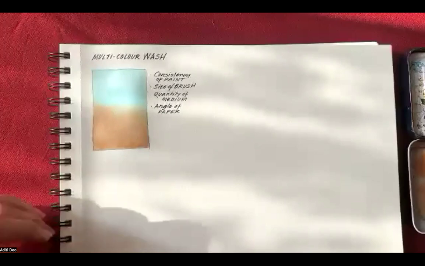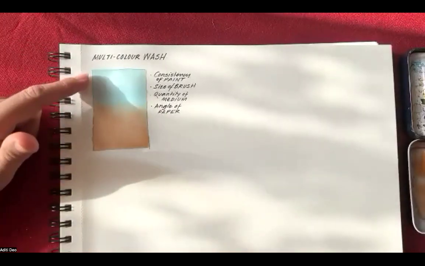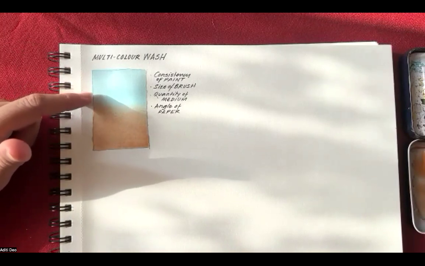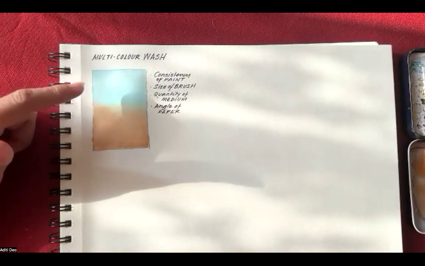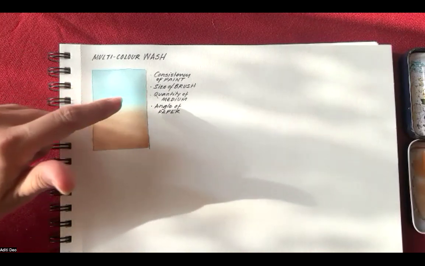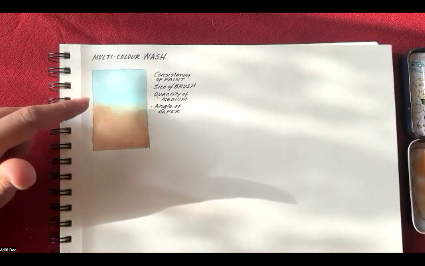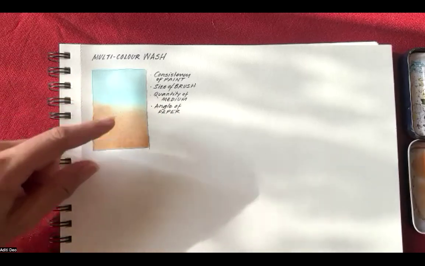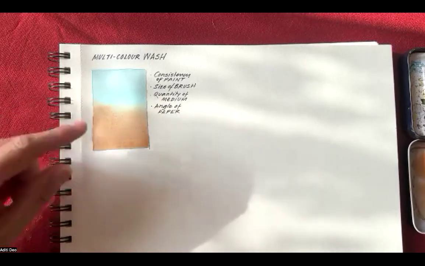Okay, so this is how you blend these colors. Now I'll just go over it one more time. As you come to about 1/3 the way down, do not load your brush again. Just allow the same medium to go further so that it reduces in quantity. Otherwise, you will get too many of these drips.